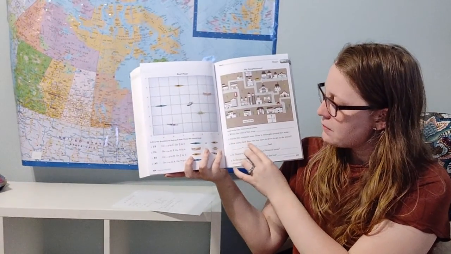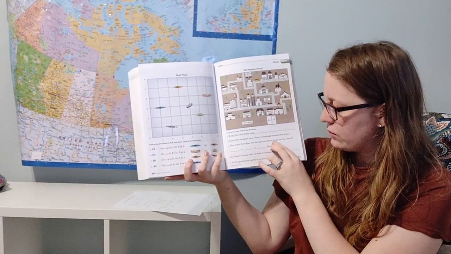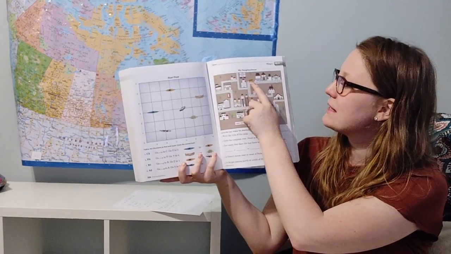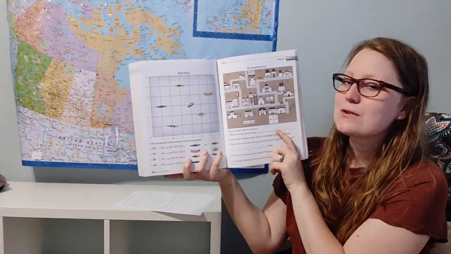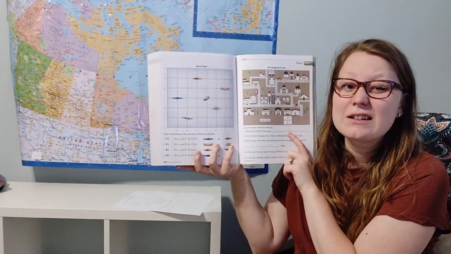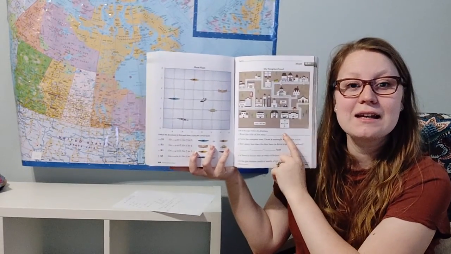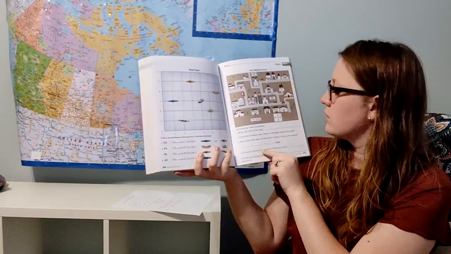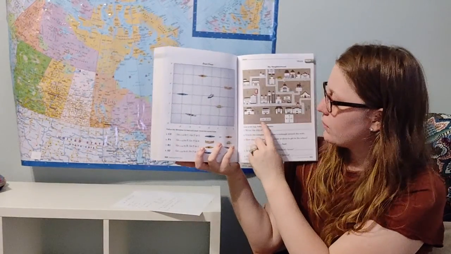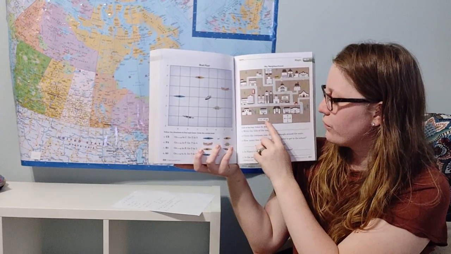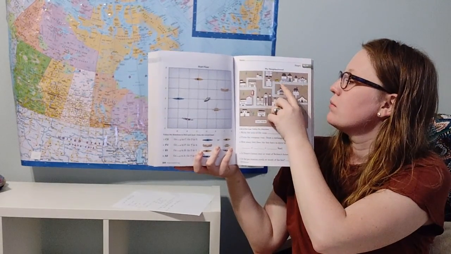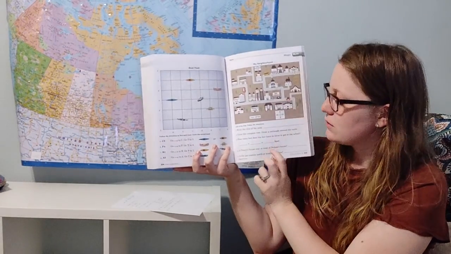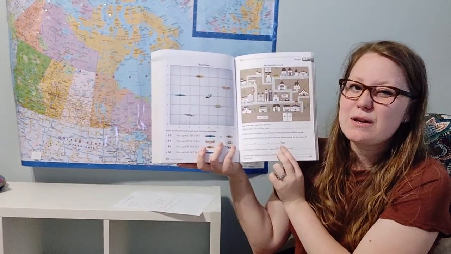Next it says, how many feet does the bus have to drive to get to the school? So find the bus, and then you have to try and find this school. You're going to need your ruler to measure it, and then look at the scale. Whatever that distance is, try and write it out for each inch. So this scale is 1 inch equals 40 feet. So measure 1 inch, write the 40 feet. Measure the other inch, write the 40 feet, and tell me how many feet the bus has to go.